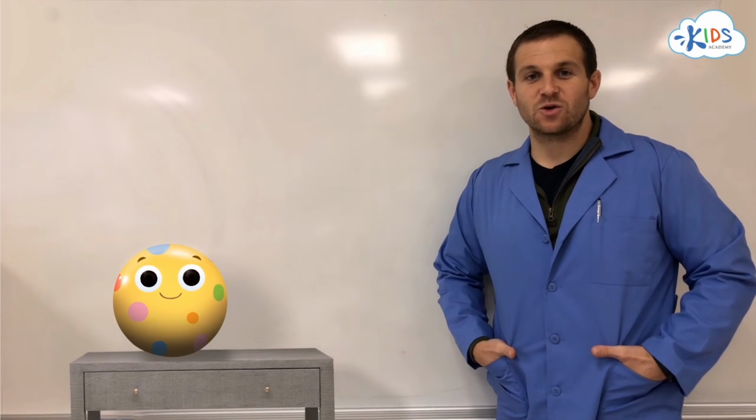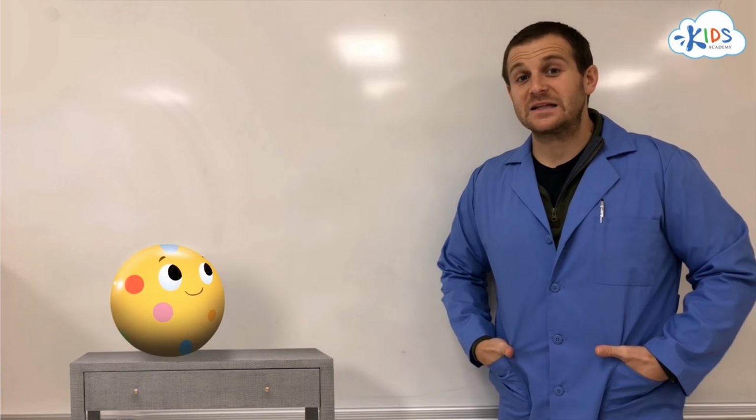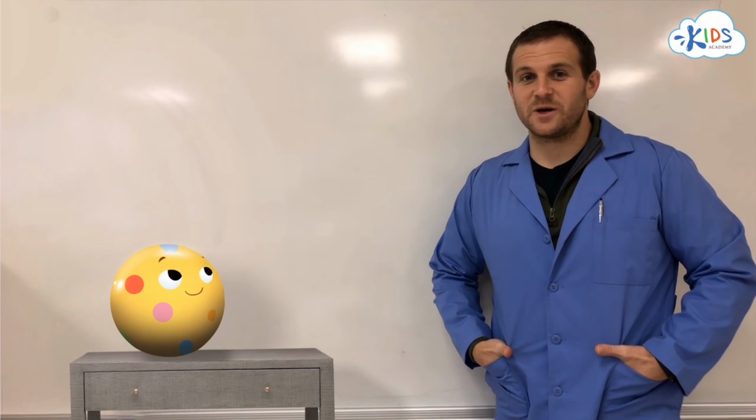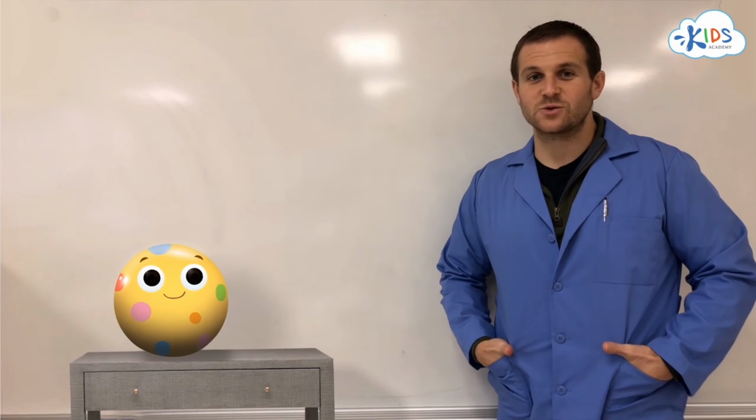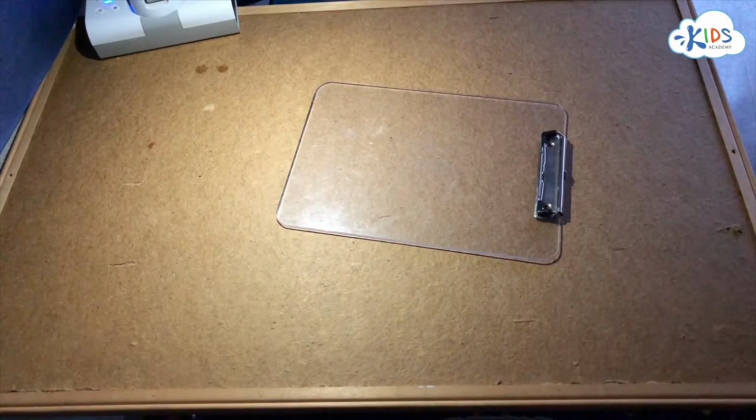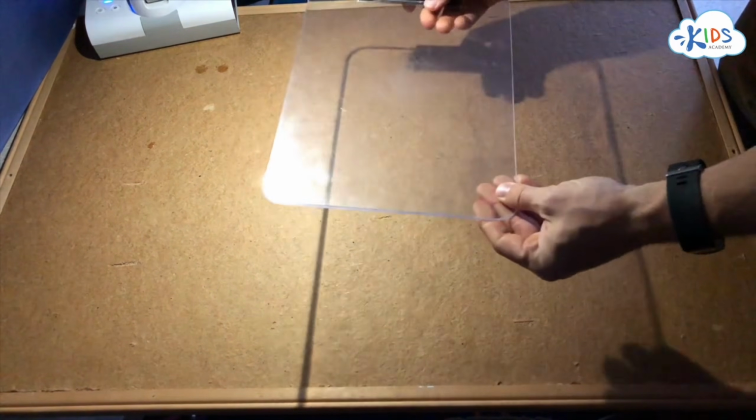Blocking sources of light can create different types of shadows. Now let's step into the light lab and do some experiments with different objects to see what kind of shadows we can make. The first object we're going to use is a plastic clipboard.